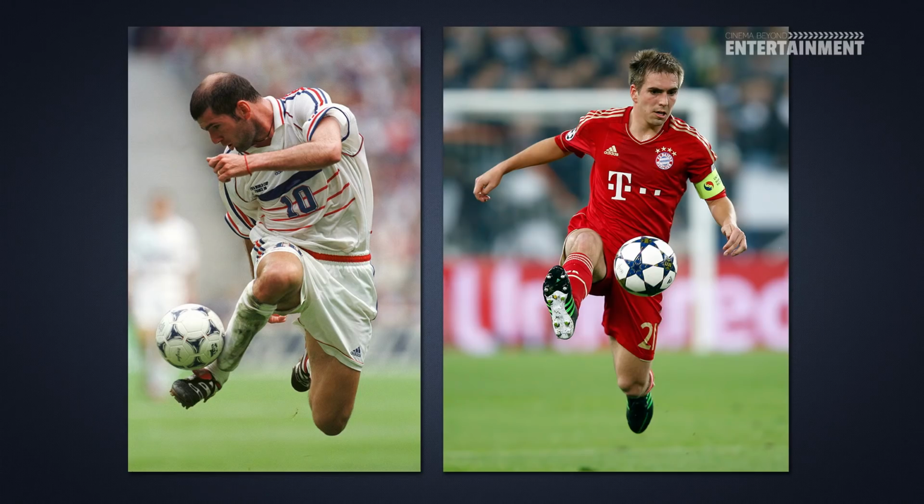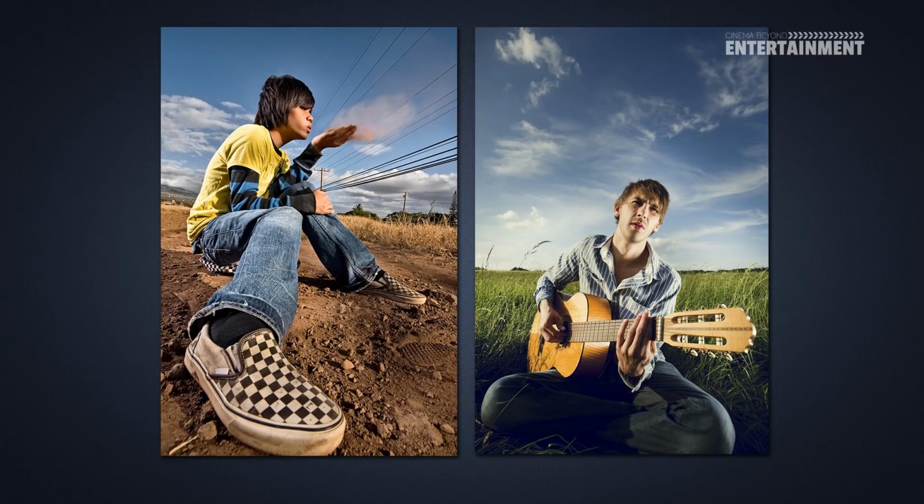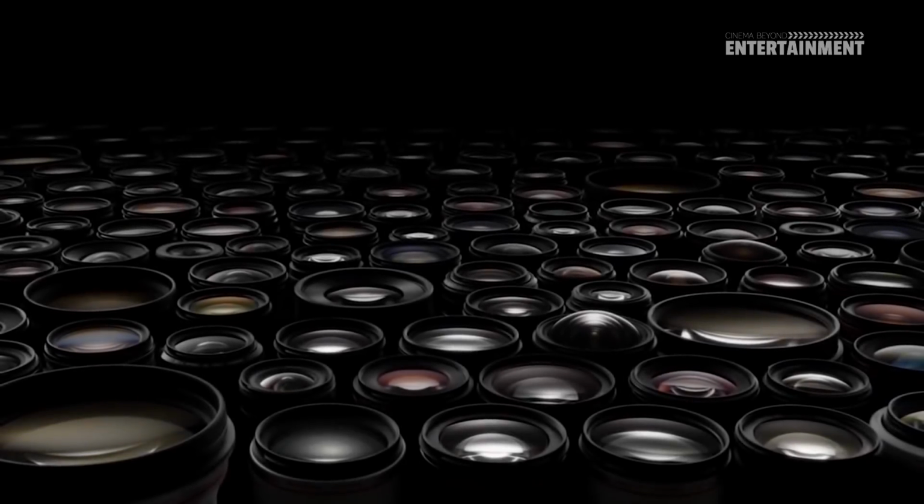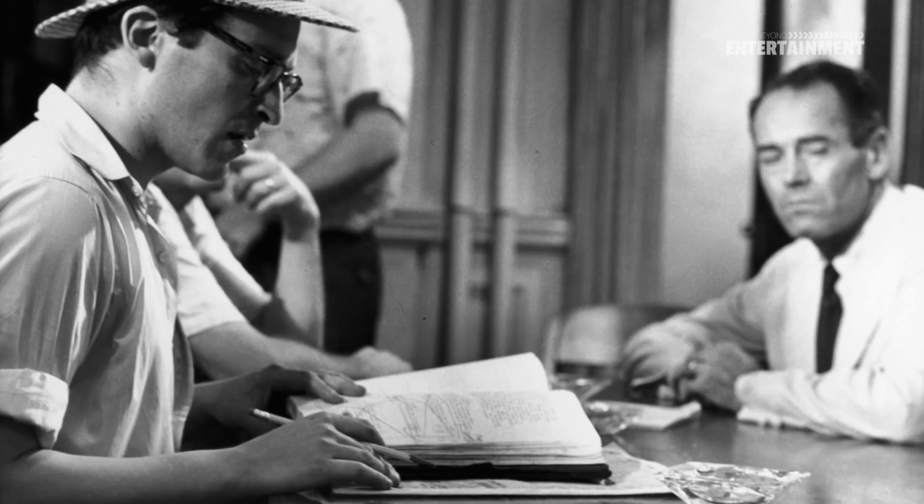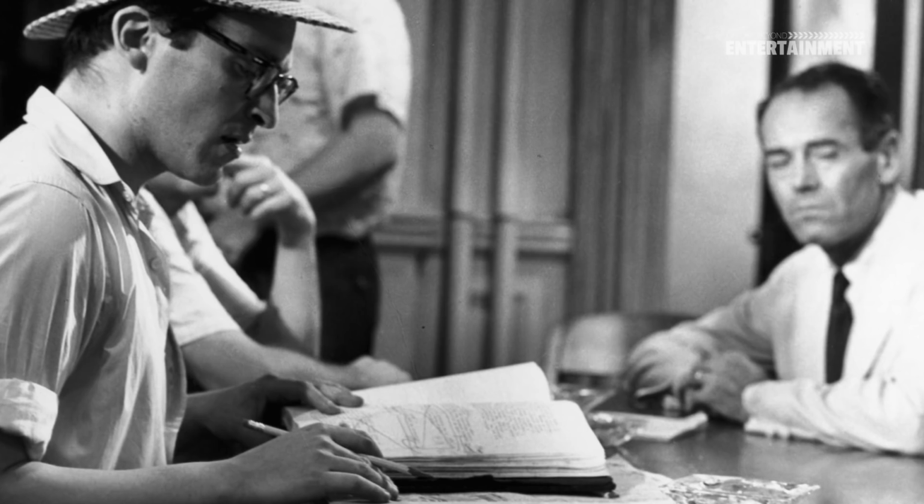A long lens crushes the image and makes it flat, giving a shallow depth of field. A wide lens stretches the image out and sometimes distorts it. The choice of the lens determines how the audience will interpret the story at a subconscious level. In 12 Angry Men, Sidney Lumet used lenses with different focal length at different stages of the film.